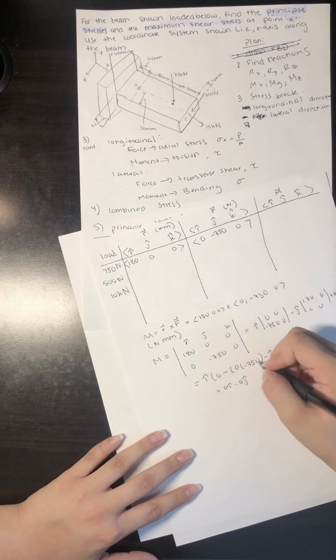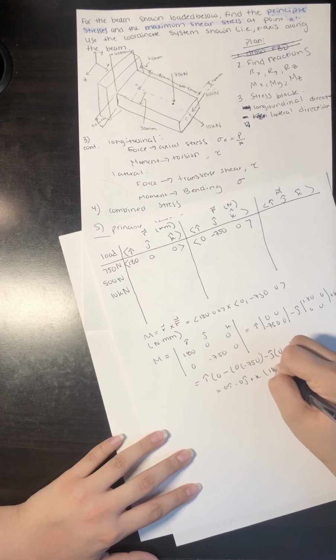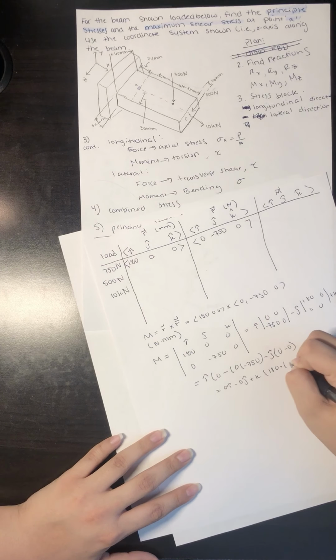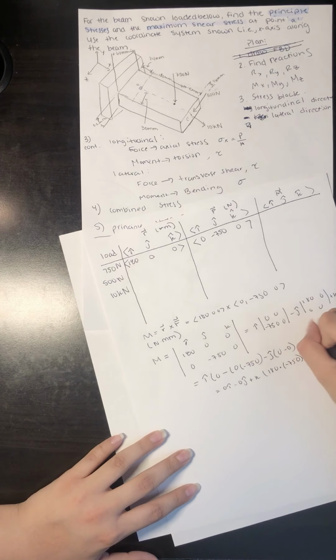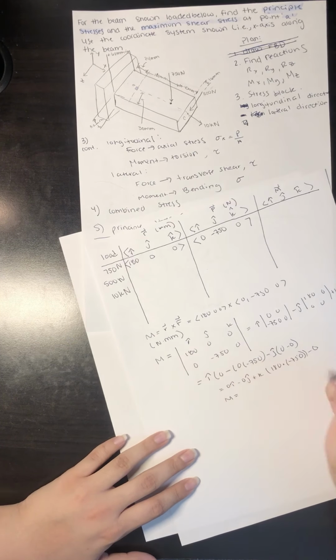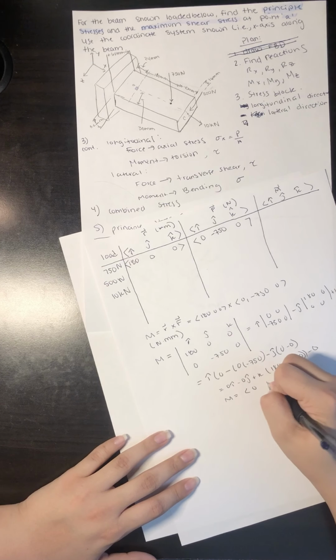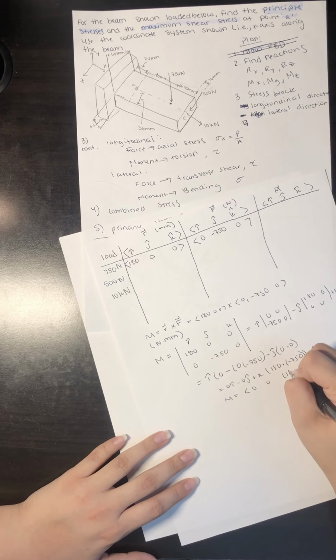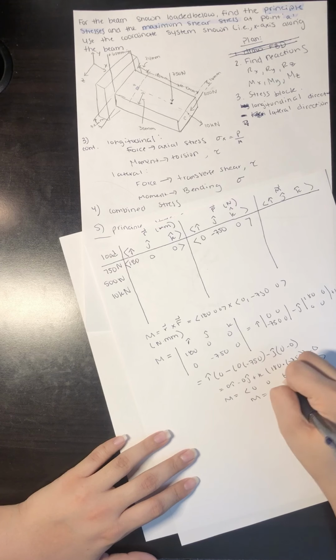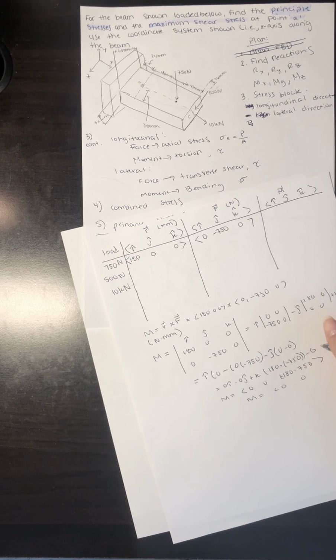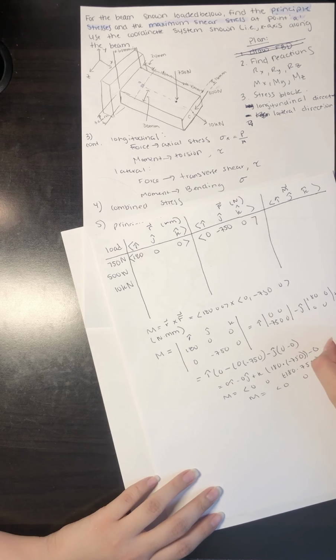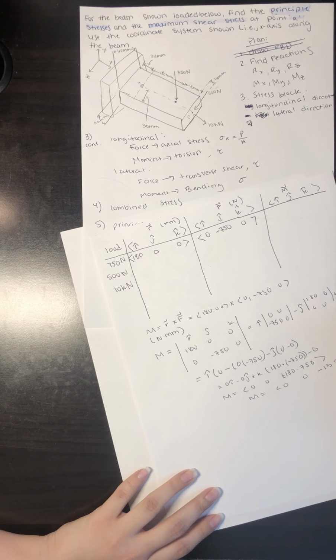And then K is 180 times negative 750, right, minus 0. So then we get the moment is 0, 0, and then 180, negative 180 times 750. Moment is equal to 0, 0, and then this comes out to be negative 135,000, 0, 0. So there we go.